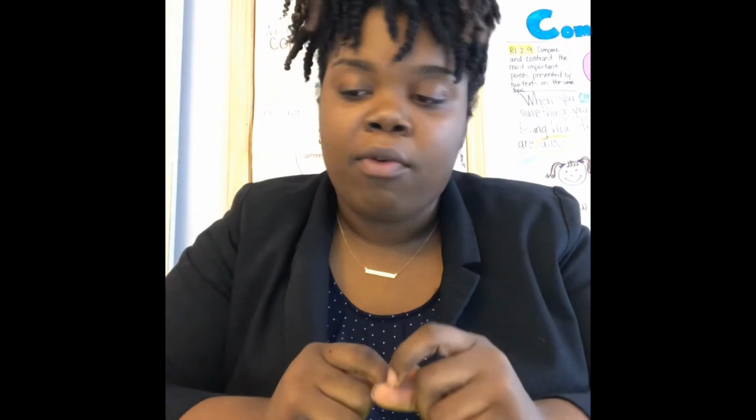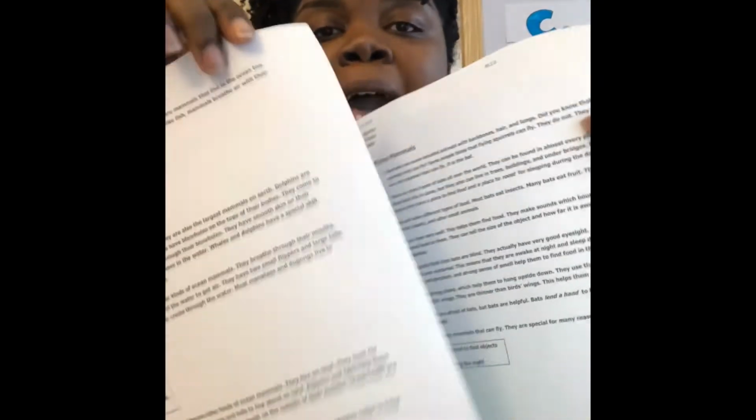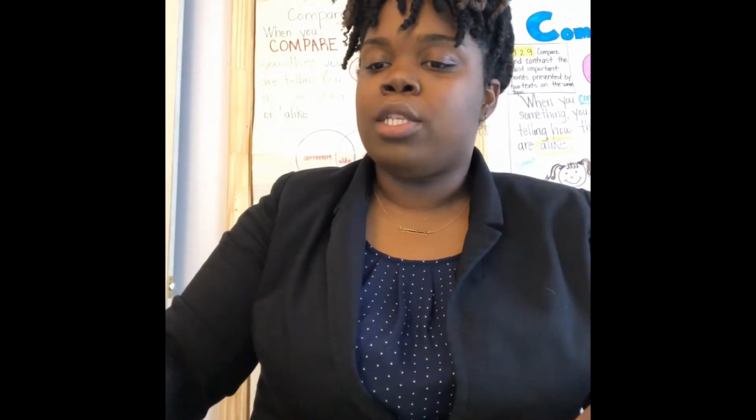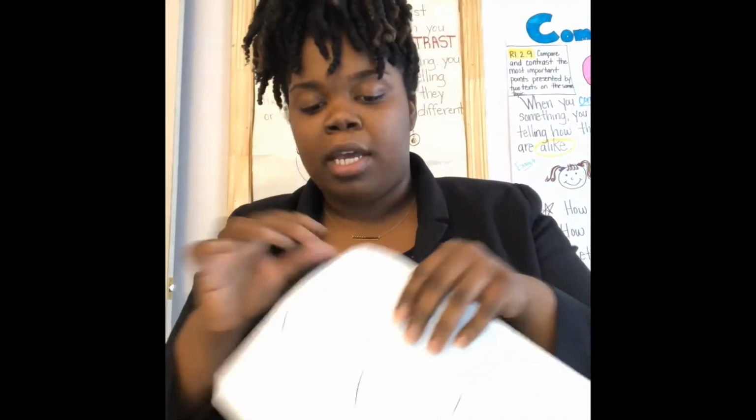For the we do or guided practice portion of the lesson, this is where the students and I will both use the Venn diagram to compare and contrast our two passages. These two passages are based off of Mastery Connect, which is a resource that we use in our district. Along with the students, I will also give them an individual Venn diagram to record their own responses.